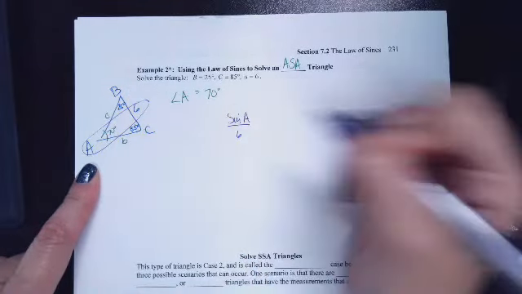I start with my known pair, sine of 35 degrees over 5, and then I have a value for angle C. So sine of 124.9 divided by side C. I solve for C, dividing both sides by the sine of 35 degrees.